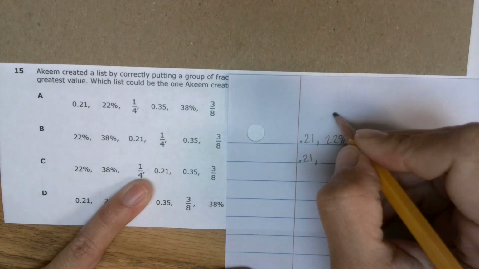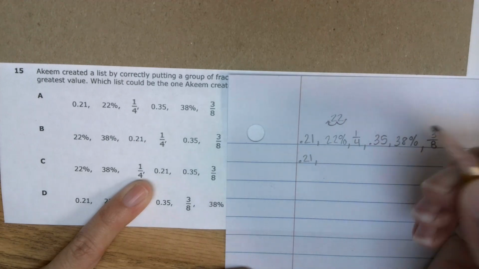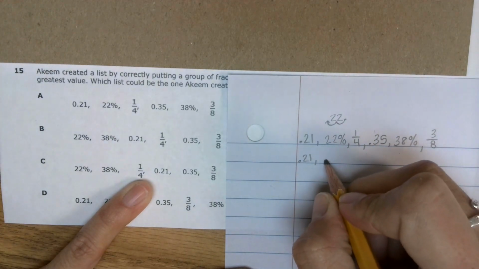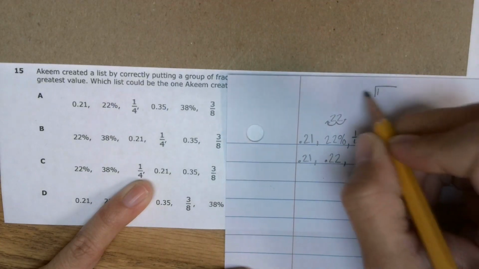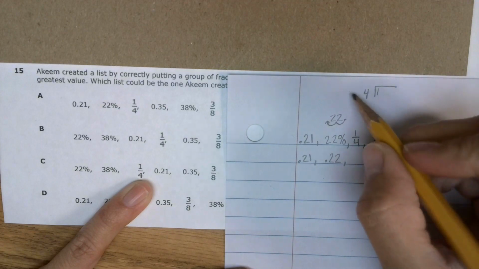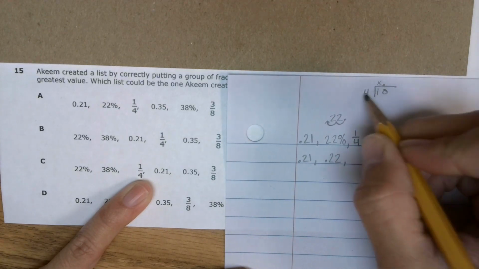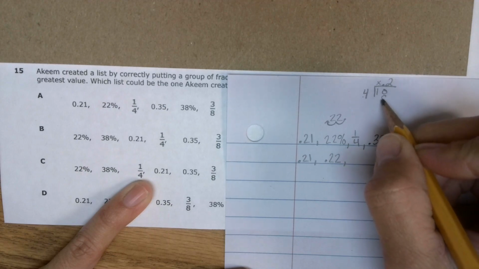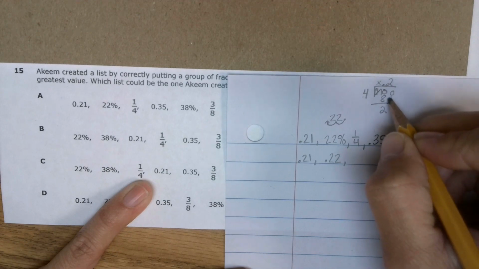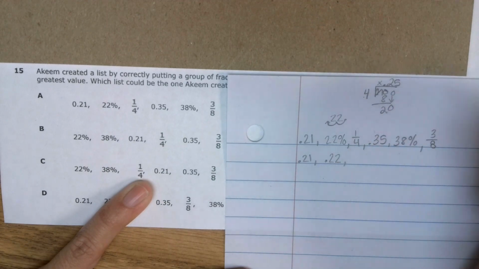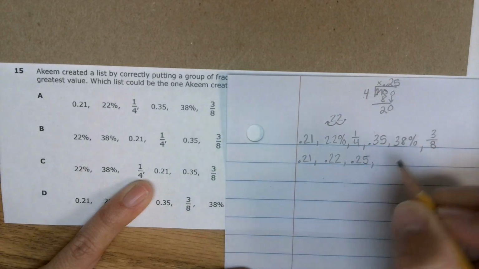To do percent to decimal, you add a decimal at the end if there's no decimal and move it 2 places to the left. So 22%. To change a fraction to a decimal, you divide numerator by the denominator. So 4 can't go into 1, add a decimal. 4 into 10 is 2, giving me 8. When we subtract those, we're left with 2. Pull down our 0, and our answer is 25 hundredths.